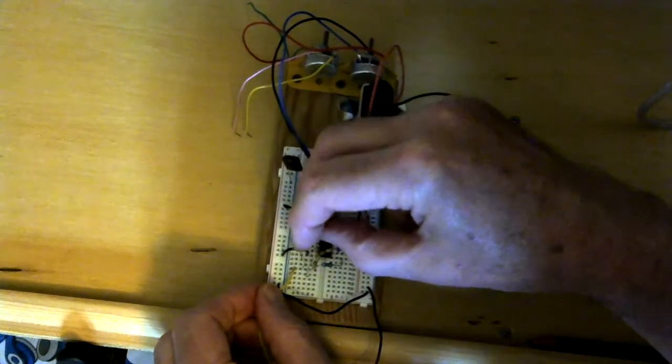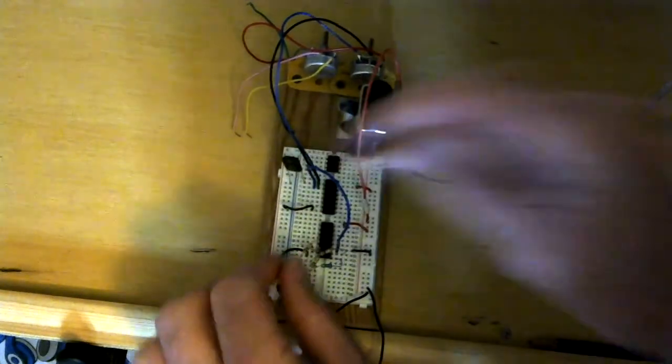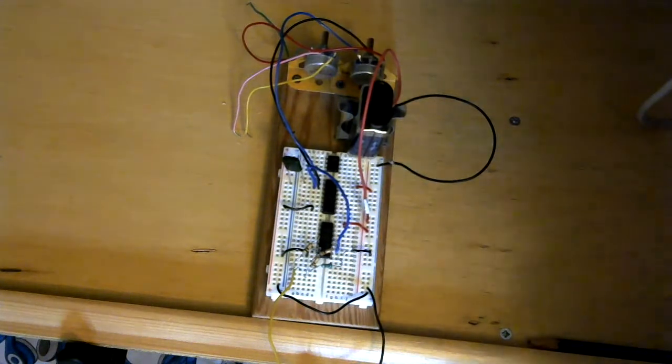He says, put it in the right one. There we go. Get it in the right hole, it actually works.